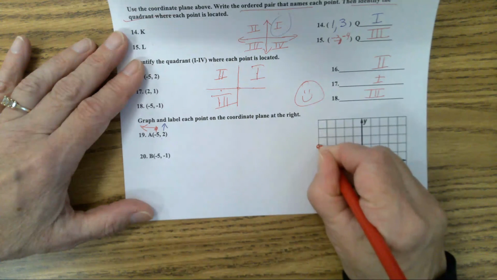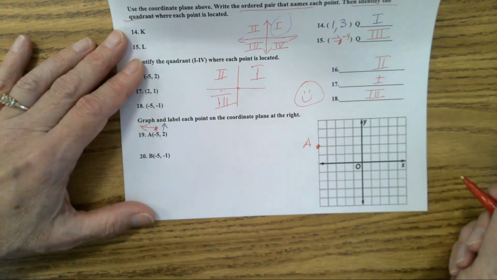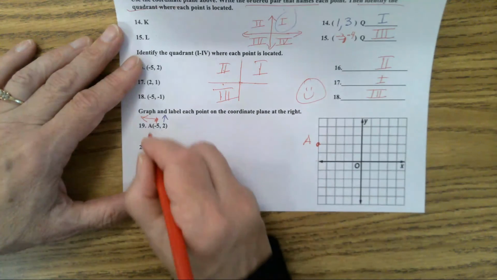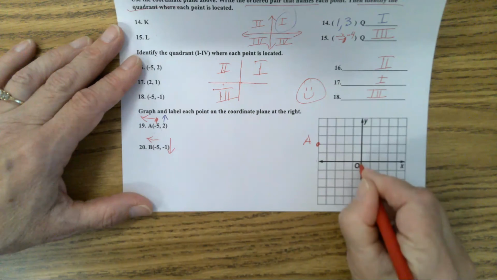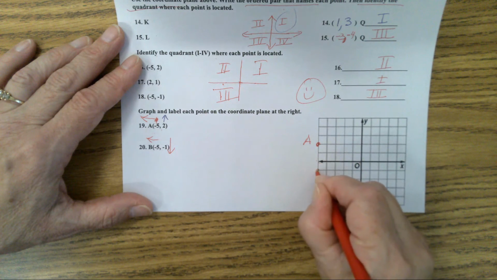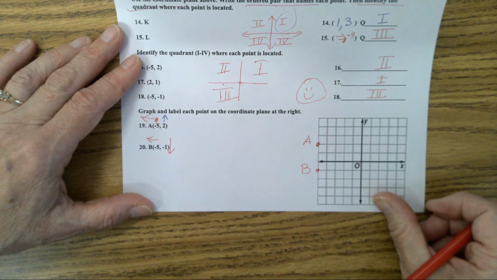Point A is right there. Do you see how to graph these points now? Good. B, you're going to go left and down. Start here. You're going to go left to 5, -5, down 1. And that is point B. Any questions on these? All right.